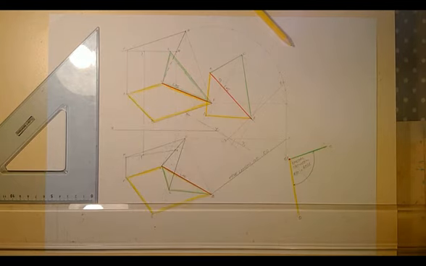Okay, and the next one then asks me to determine and indicate in degrees the true angle between this horizontal line and the vertical plane. So we need to be looking at our vertical plane as an edge view to solve this. In what view do we see it as an edge view? We see it as an edge view in our plan already.